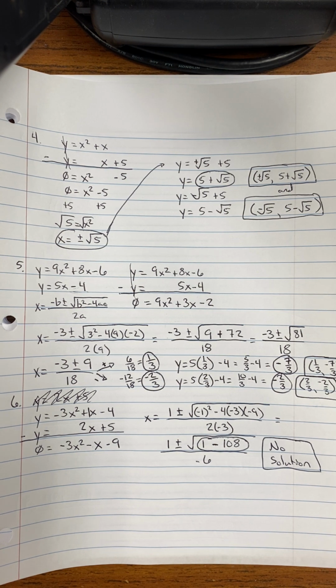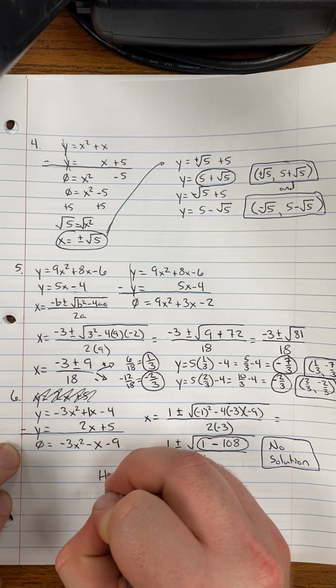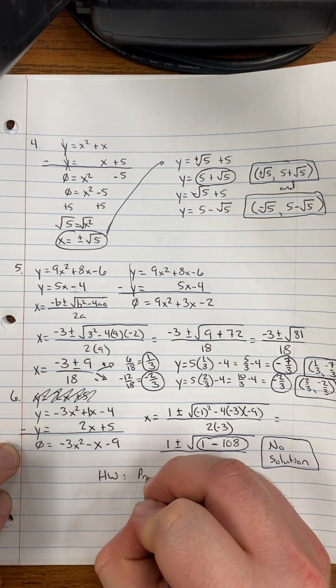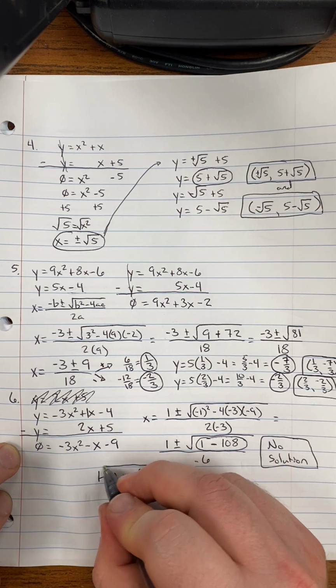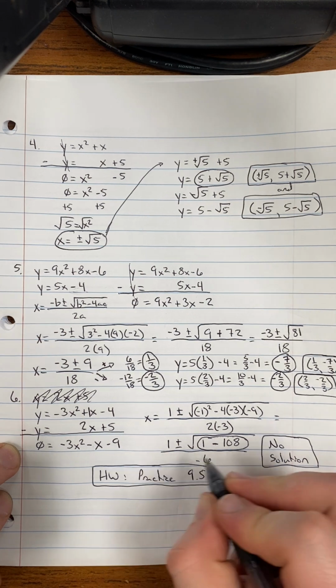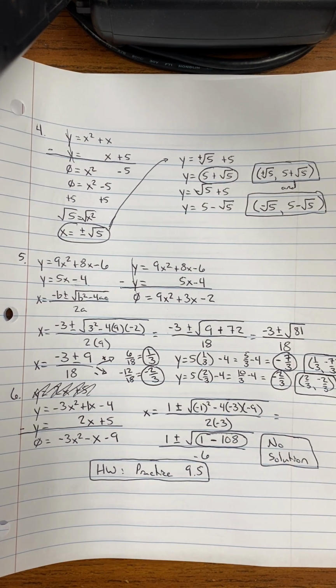All right, so what I want you to do is go ahead and work on the practice worksheet for this. There's nothing else to do here, so you're just going to work on that. That'll be your homework. Practice 9.5.